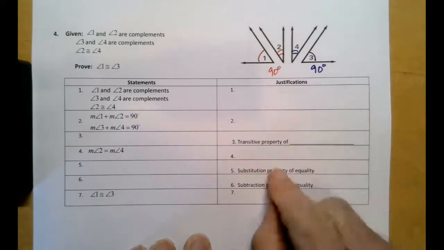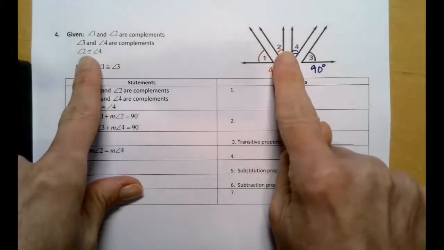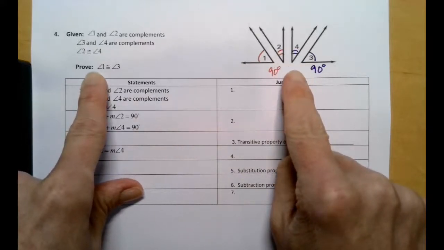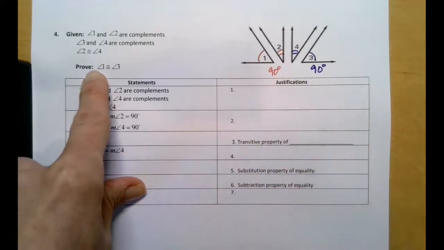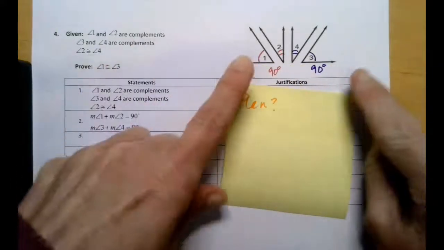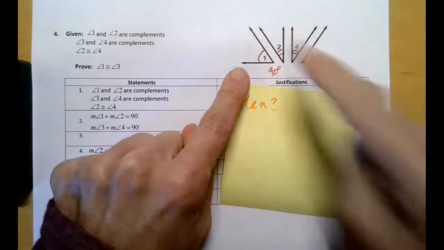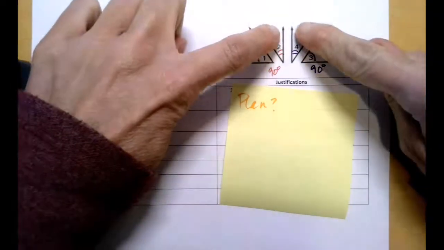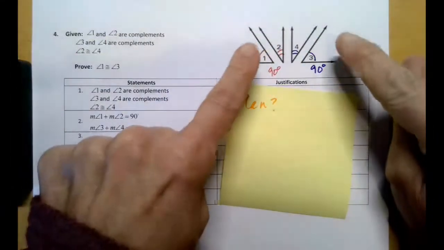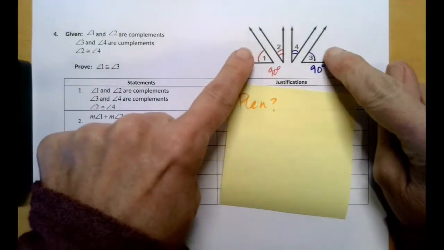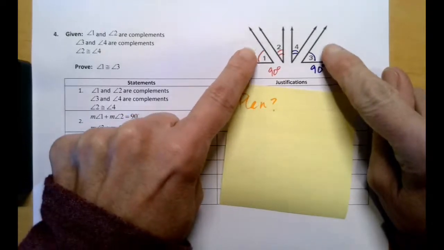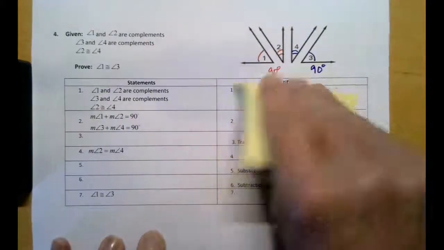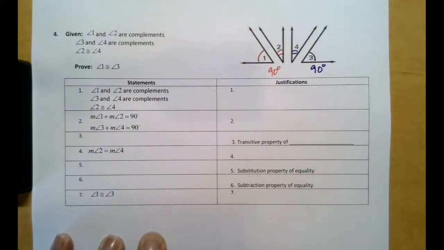And you ready for this? Angles 2 and 4 are congruent. So my job is to prove that angles 1 and 3 are congruent. So let's think about this and let's make our plan. If I know that this plus this is 90 degrees, and I know this plus this is 90 degrees, and I know these two have the same value, I should be able to set them equal to each other. I should be able to subtract away what I know are the same and end up. So I think that's where we'll end up going. Let's see if this works.